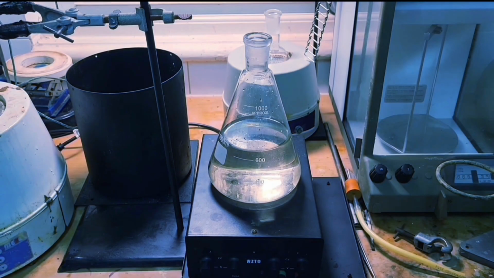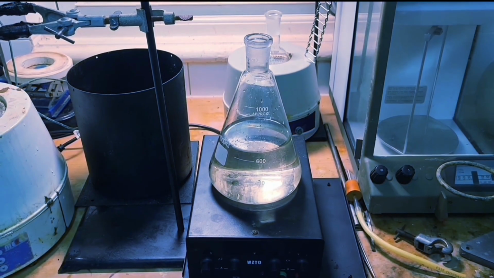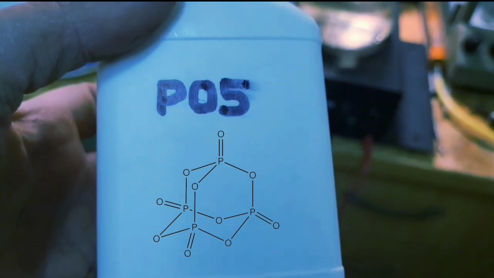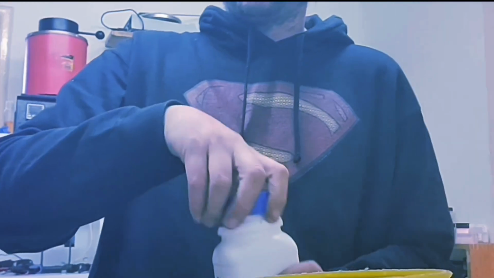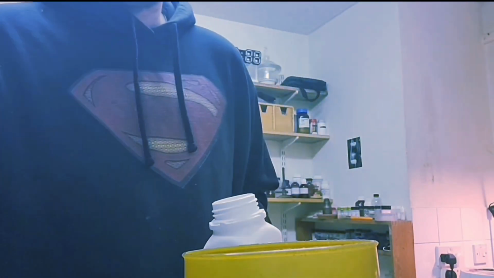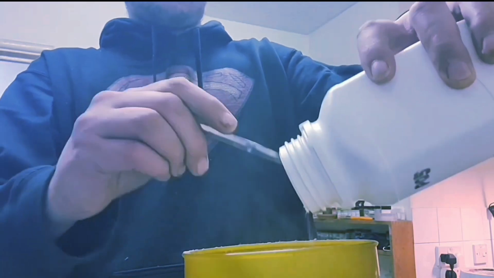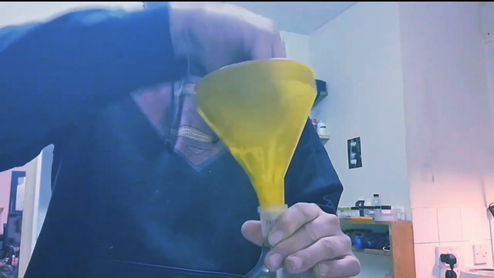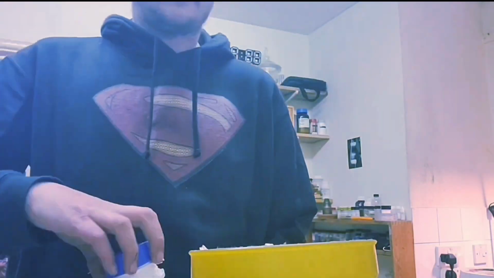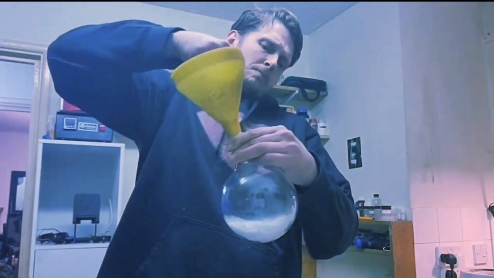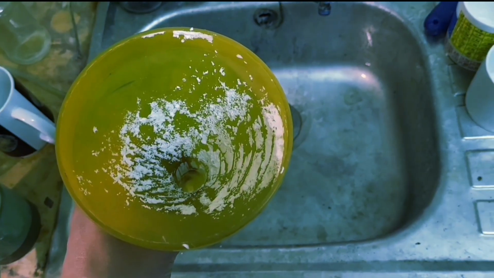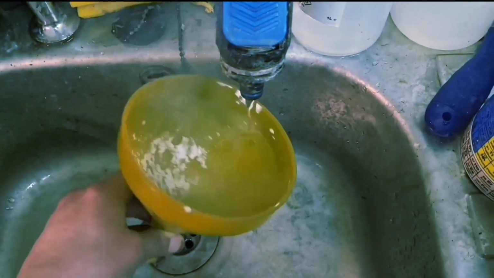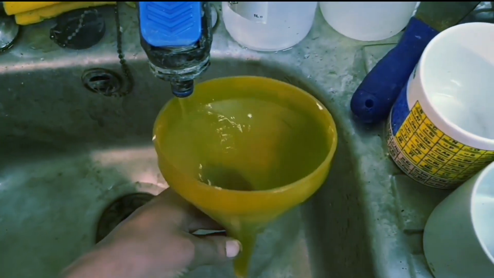Concentrated sulfuric acid, preferably 98%. We are going to drip this onto phosphorus pentoxide. This is how phosphorus pentoxide reacts when it touches water. This is now warm.